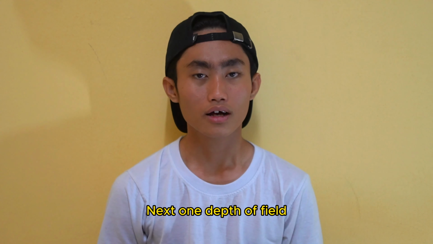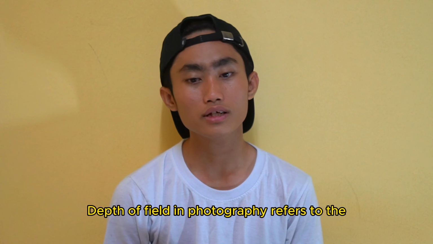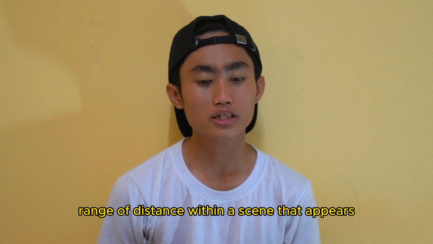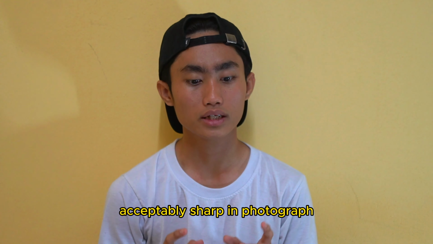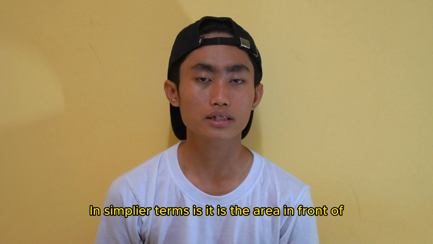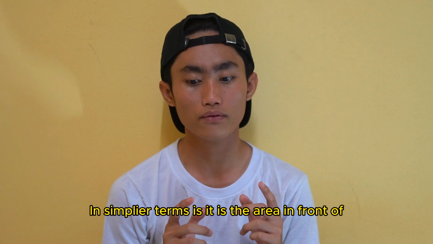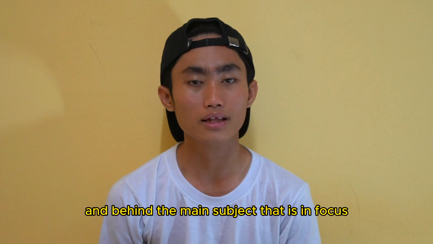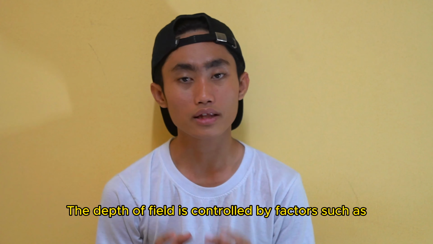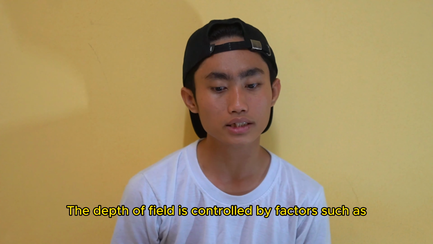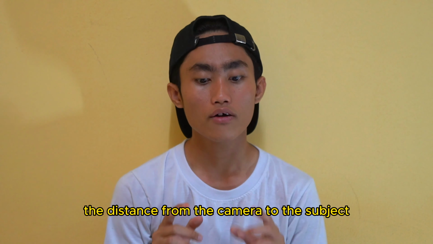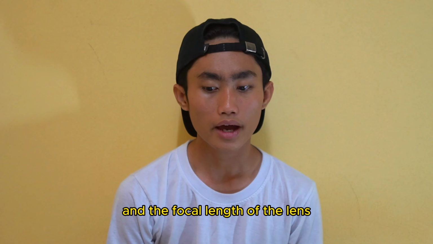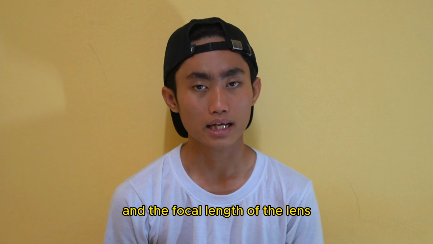Next one, depth of field. Depth of field in photography refers to the range of distance within a scene that appears acceptably sharp in photograph. In simpler terms, it is the area in front of and behind the main subject that is in focus. The depth of field is controlled by factors such as the aperture setting, the distance from the camera to the subject, and the focal length of the lens.